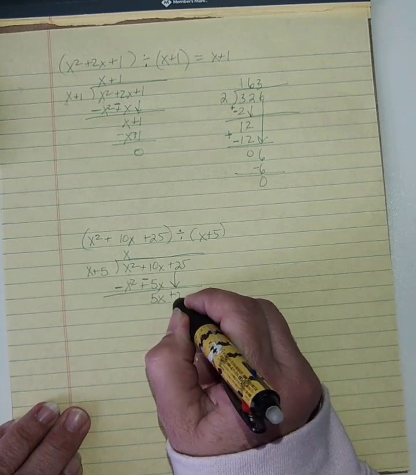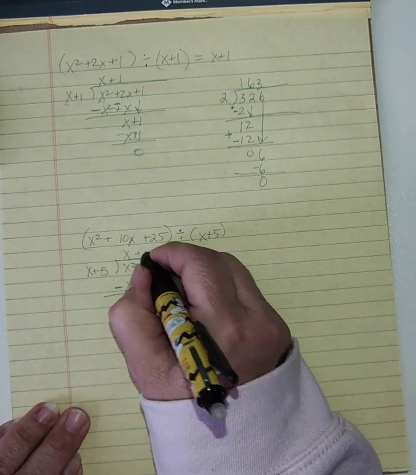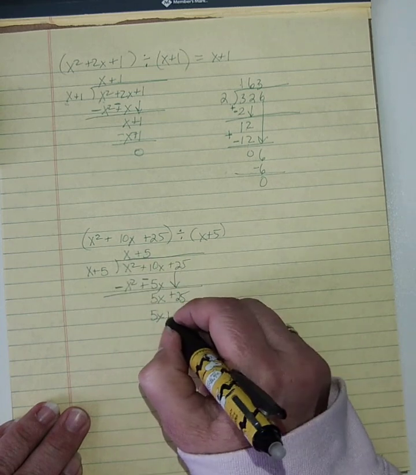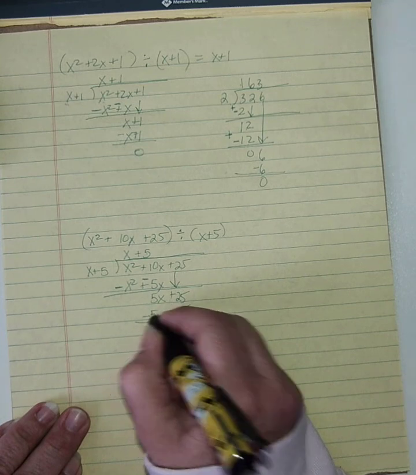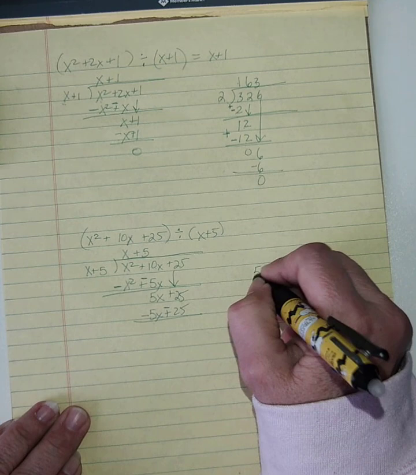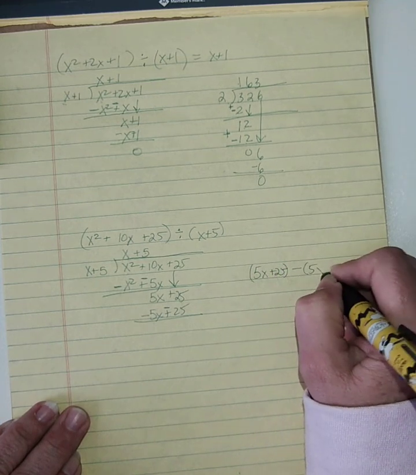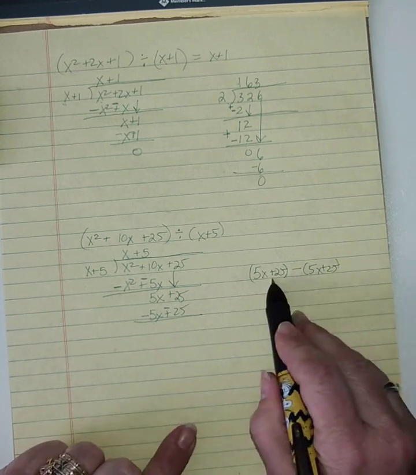Bring down that plus 25. x, to give me 5x, I'd have to multiply it by positive 5. So 5 times x is 5x. 5 times 5 is positive 25. And I have to subtract this, so I change all the signs, so then I can add them together. So again, what I'm doing here, when I had this, I have to subtract those two.